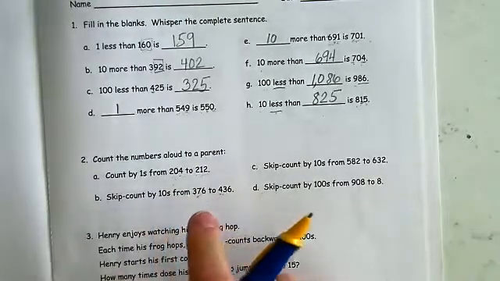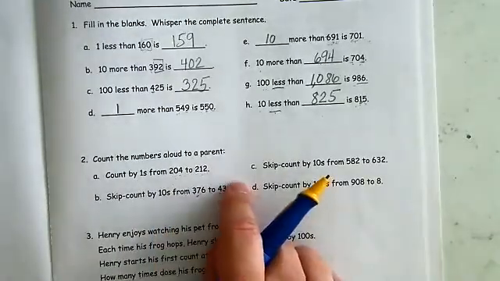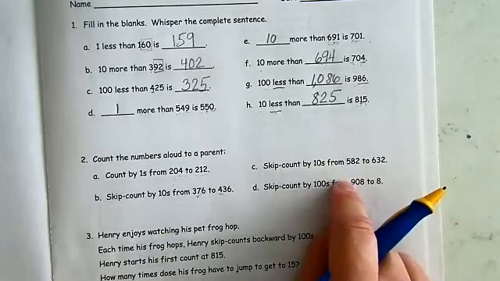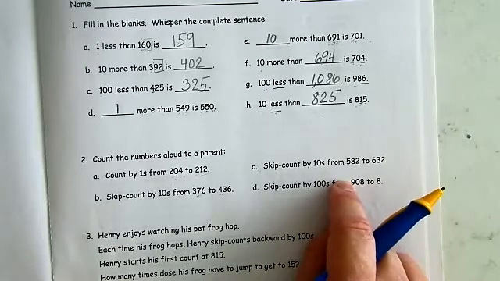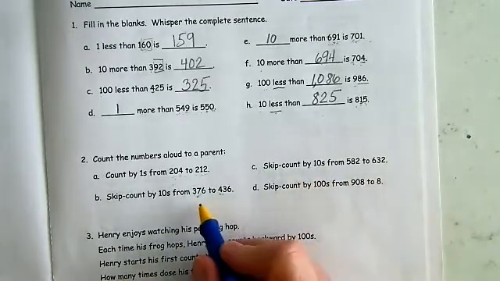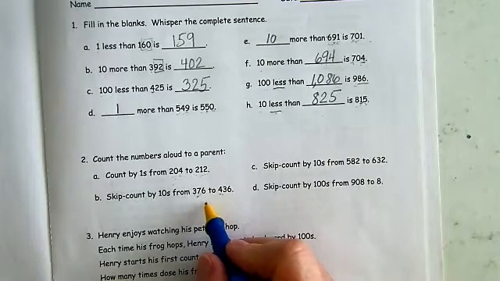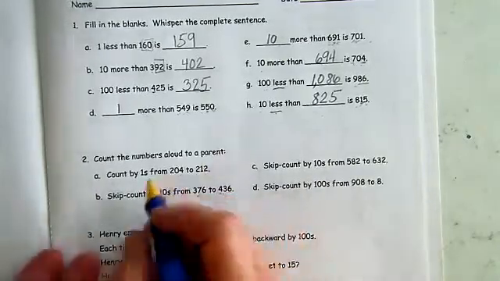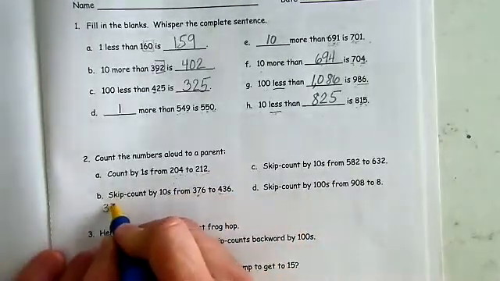376, 386, 396. Now we're at 90. When we get 10 more, that's going to give us the 100. So now we go from 396 to 406. I'm going to write this one out. I think that would be easier.